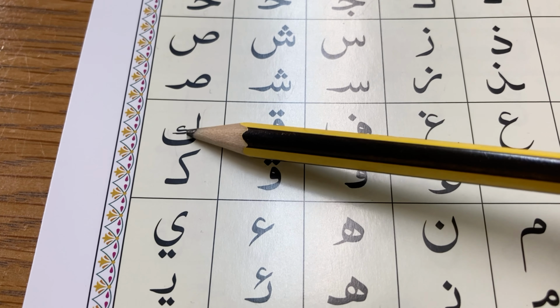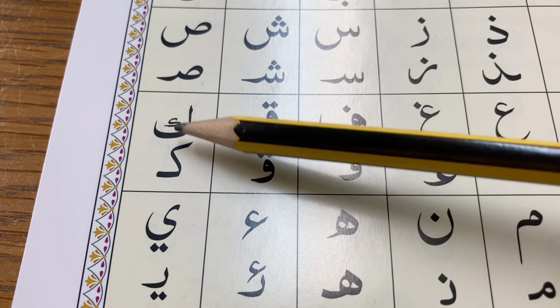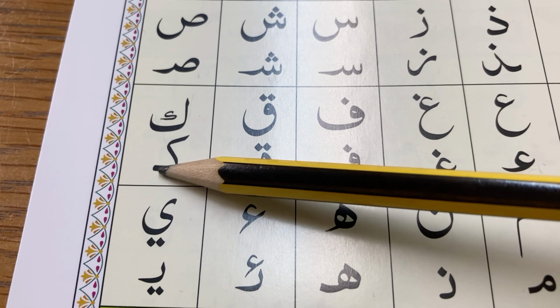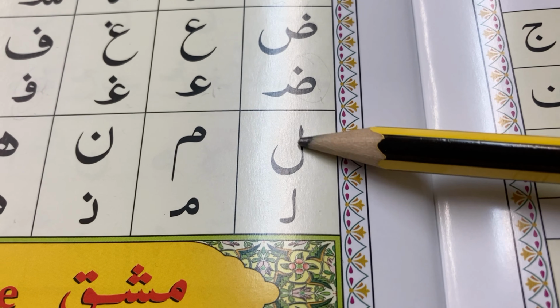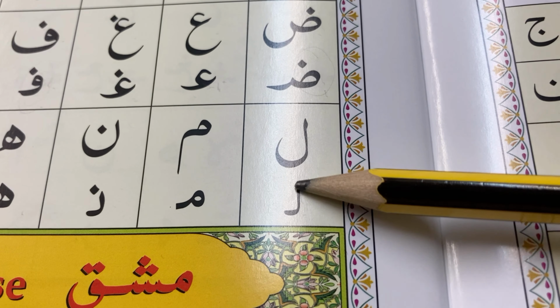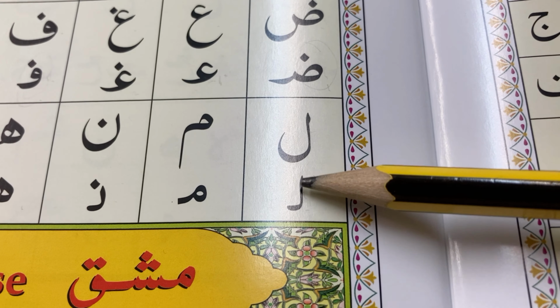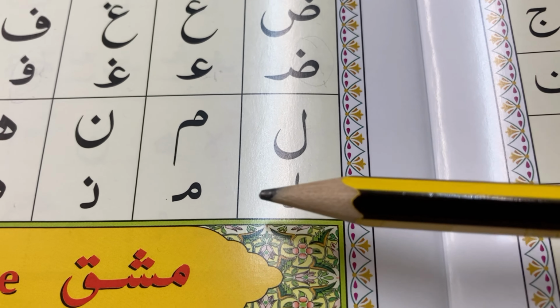Kaf, although written like this with this little line, this curved line on top, when you actually write it and join it onto another letter, that disappears, and this is how the kaf looks at the beginning of a word. Lam looks like that. So just a straight line, but it will be joined onto another letter. Alif will not look like that because alif will never join onto a letter after it.